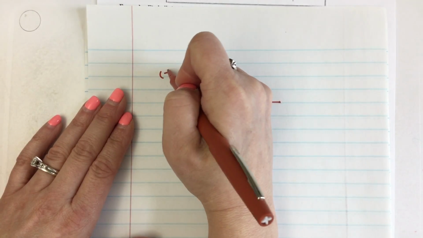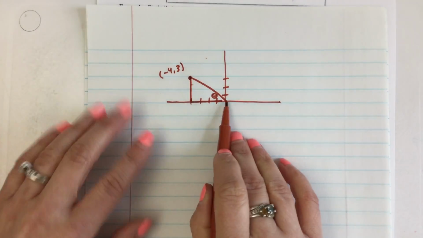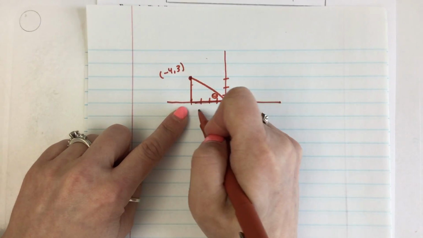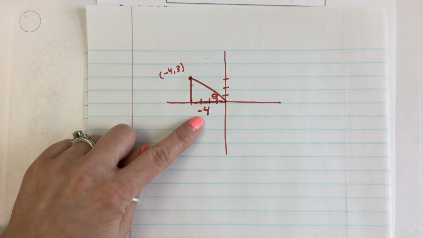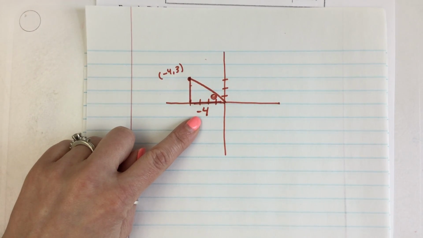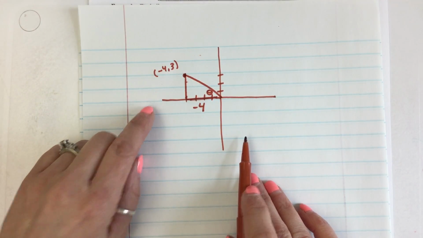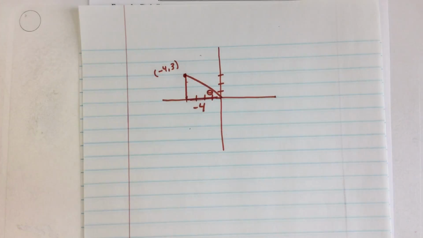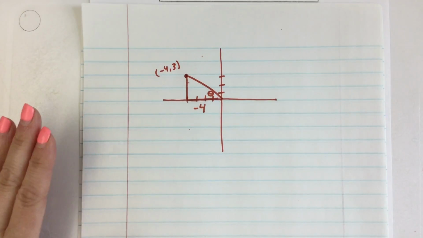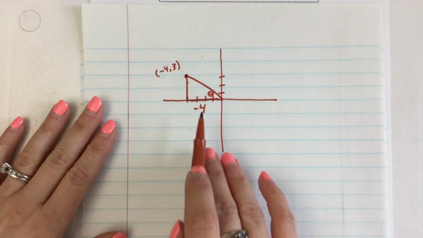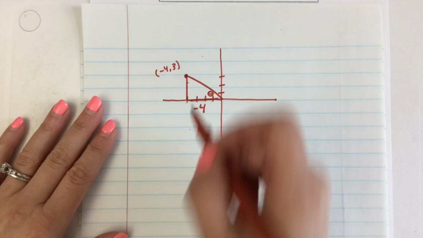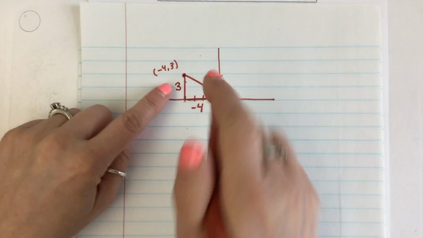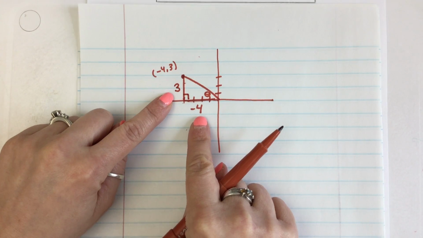Now here, because this is negative 4 and 3, from here, this distance is negative 4. The reason why I can have a negative measurement on the triangle is because it's within the coordinate plane. If you're going to the left or you're going downwards, your side measurement will be negative. If you're going to the right and you're going up, it's going to be positive. The hypotenuse, this measurement will always be positive 100% of the time. So this was left 4, that's why it's negative, up 3, so that's positive.